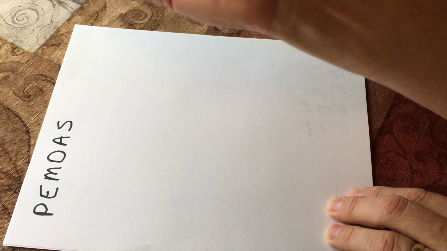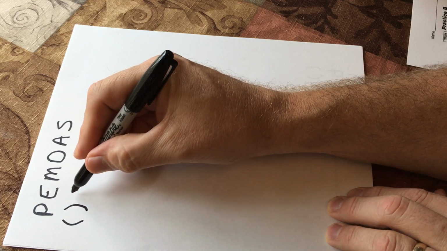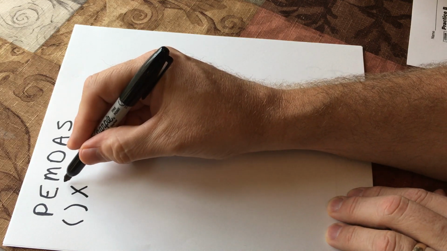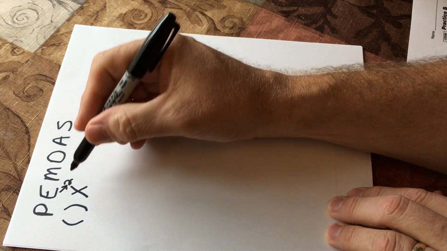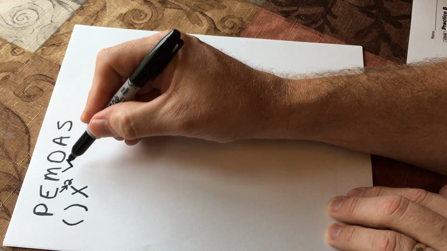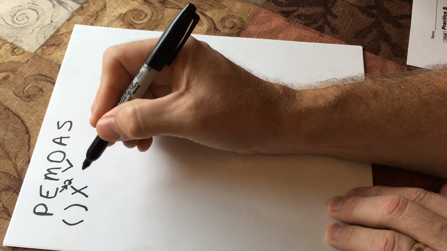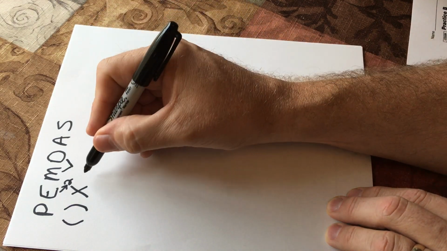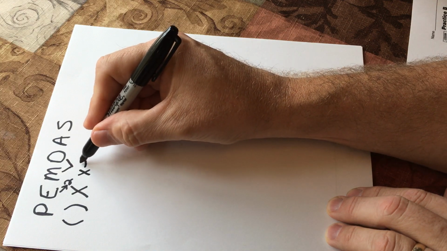Whatever you use to remind you, but it is parentheses, exponent, and this is an exponent right here, this little number 2. That means to the second power. MD, multiplication and division, doesn't matter which one comes first. If you come across division before multiplication, you're going to do it that way. But I'm going to put down multiplication and division.